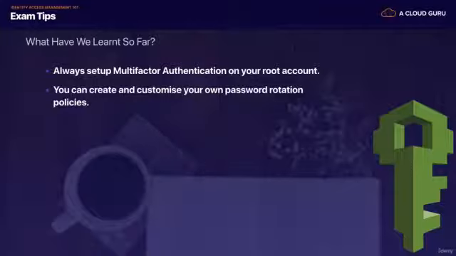In the next lab, what we're going to do is we're going to go ahead and create a billing alarm. This will tell us if our AWS account is going to go over a certain threshold and give us an alert. So if you've got the time, please join me in the next lecture.